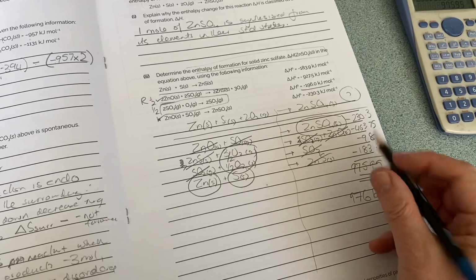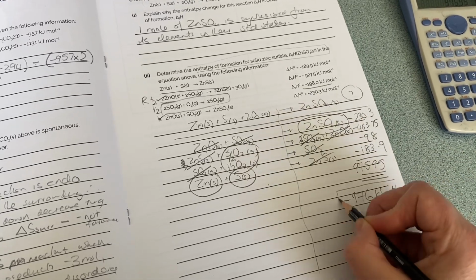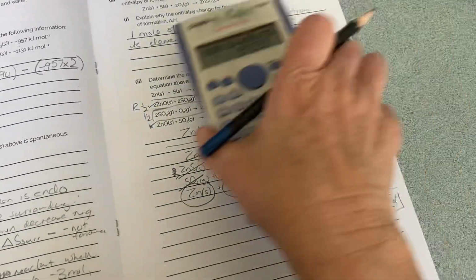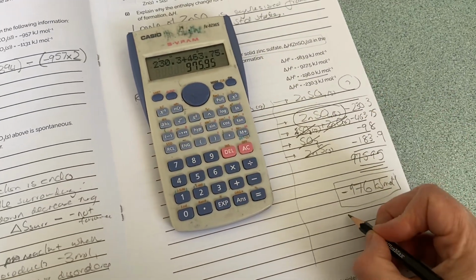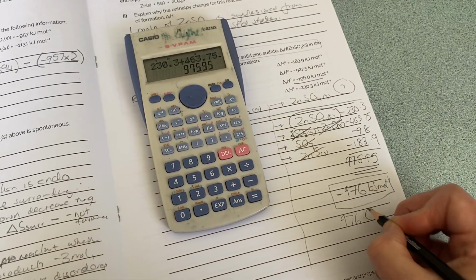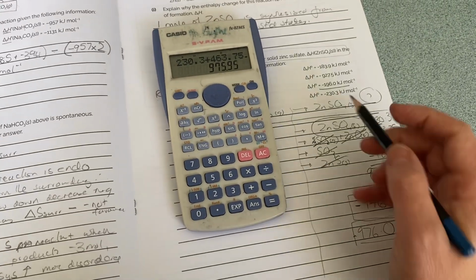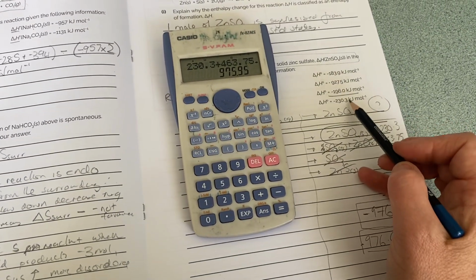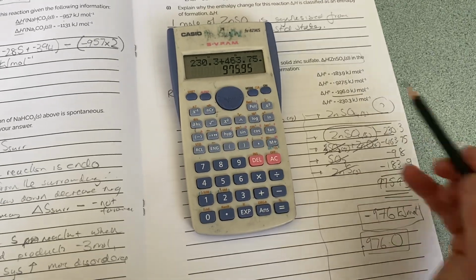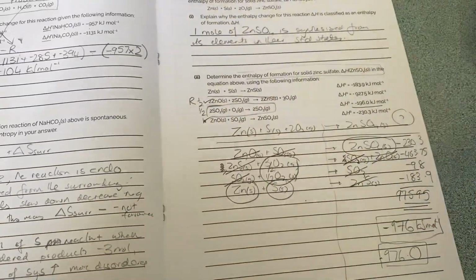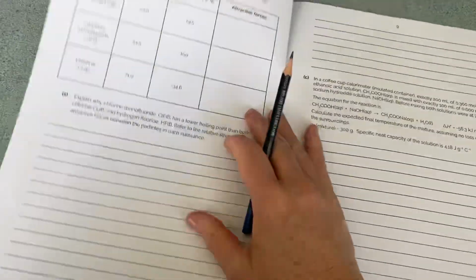All right, and of course that's a negative. I want that in 3 sig figs, but I'm actually just going to check. If it was 4 sig figs, it would be 976.0. So since they gave you the values in 4, which they wouldn't do in NCEA, I'm going to accept the answer in 4, so I might go back and have a look at those.